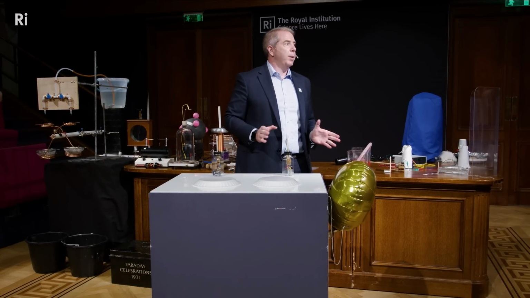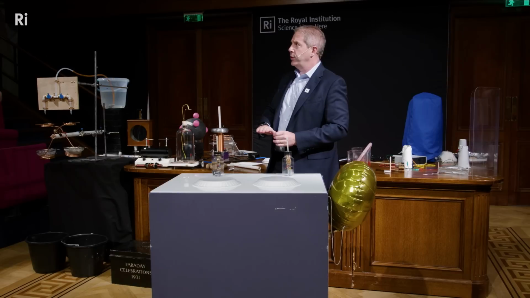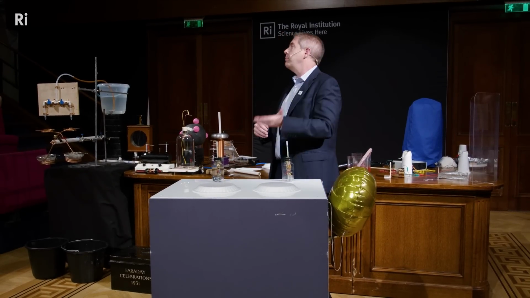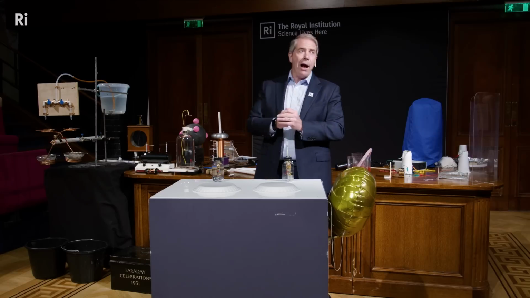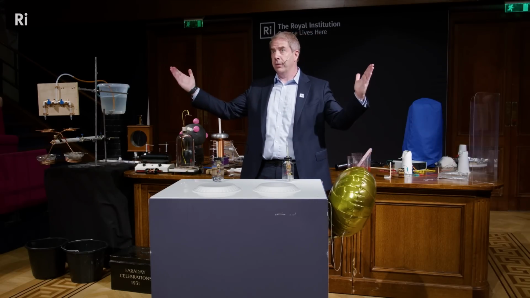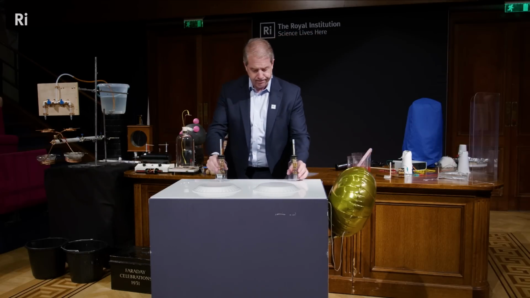Today's talk is very simple. We're going to start with low voltage, a few thousand volts, and we hope to end today's show with over 1 million volts. If you're wondering, how can I demonstrate 1 million volts? It will make a spark 1 meter long. I hope that demo works.